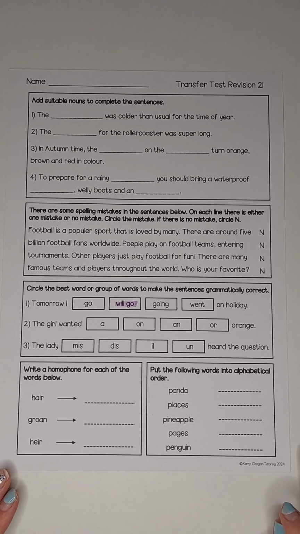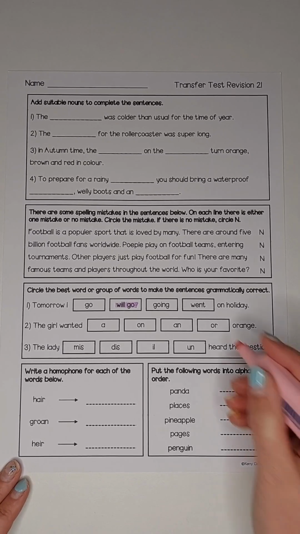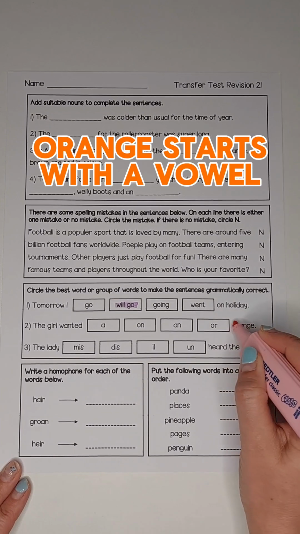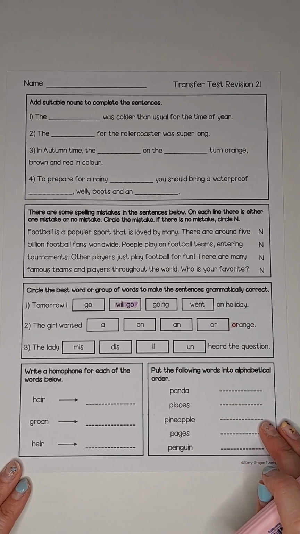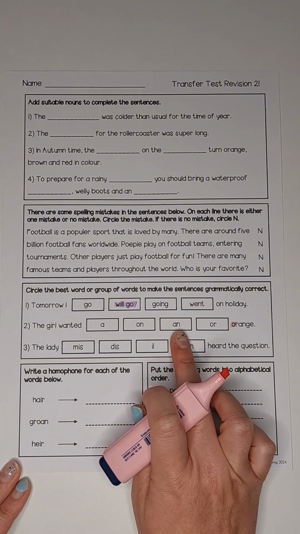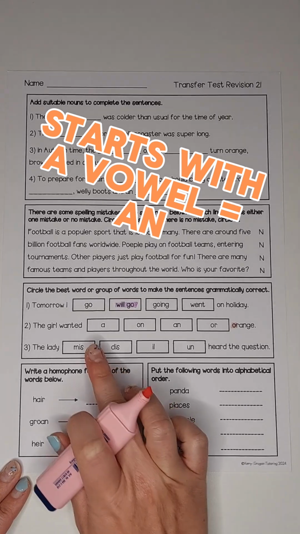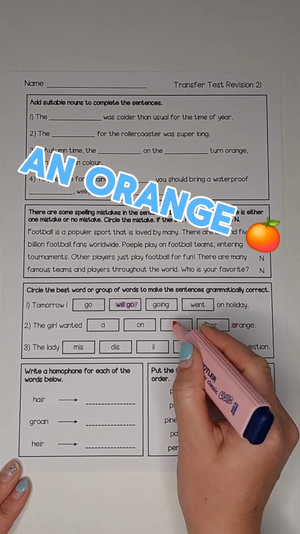The girl wanted a, on, an, or orange. So the word orange begins with a vowel, and our vowels are A, E, I, O, and U. So if a word starts with a vowel, we need to put an in front of it. So not a orange, an orange.